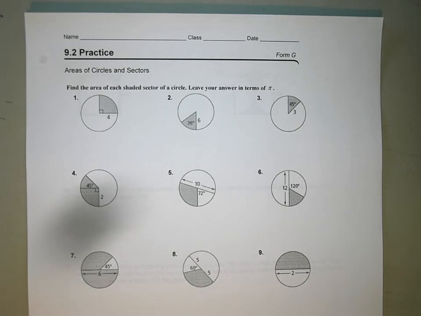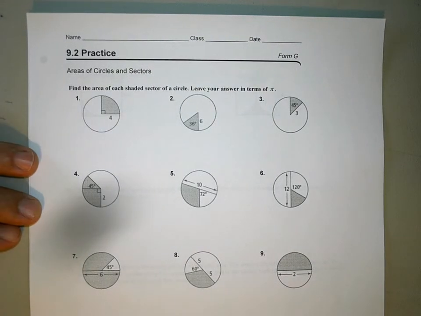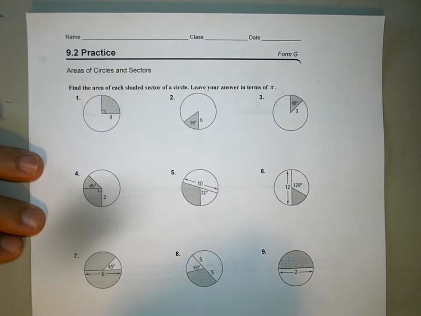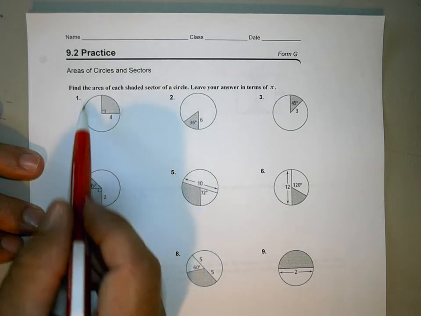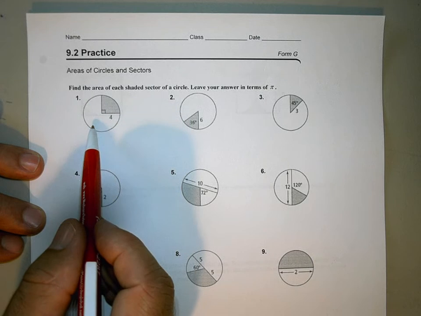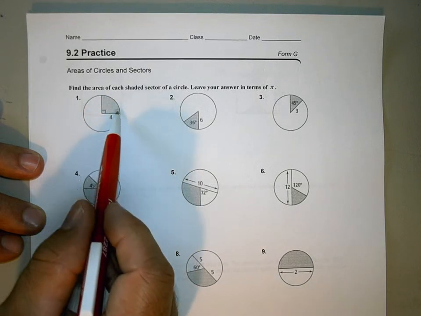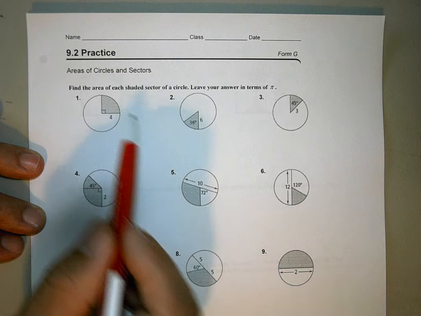All right, so find the area of each shaded sector of a circle. Leave your answers in terms of pi. So remember, we talked about this a couple times. To find the sector area, that's the shaded region, we find the area of the entire circle and then figure out what fraction of the circle is the shaded region.